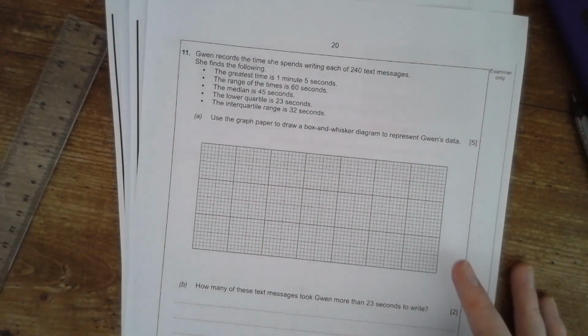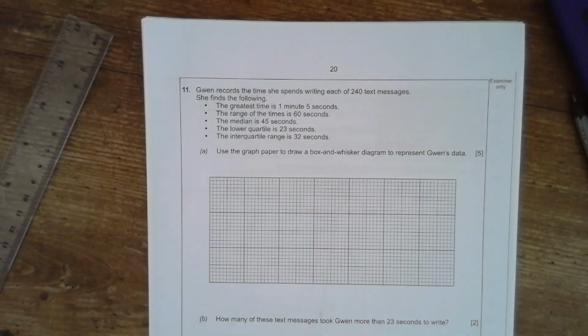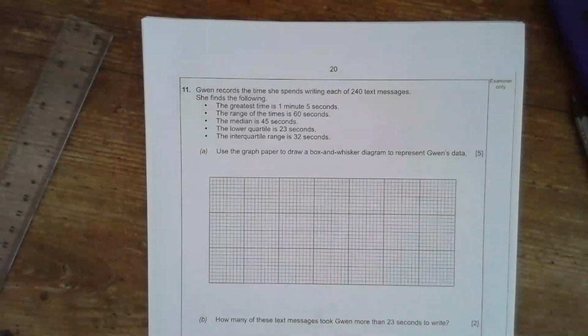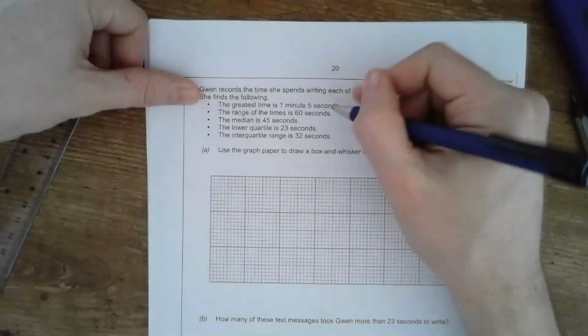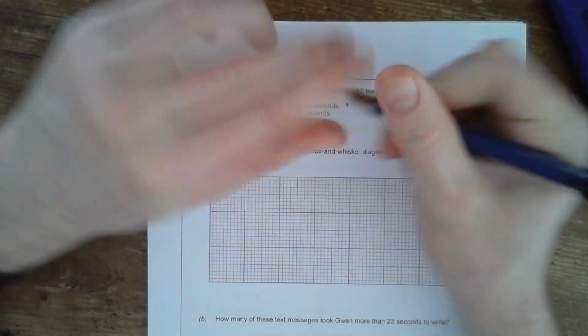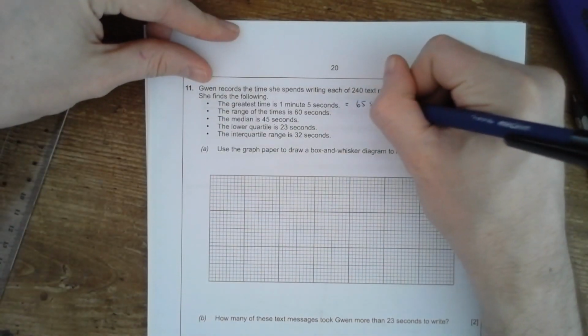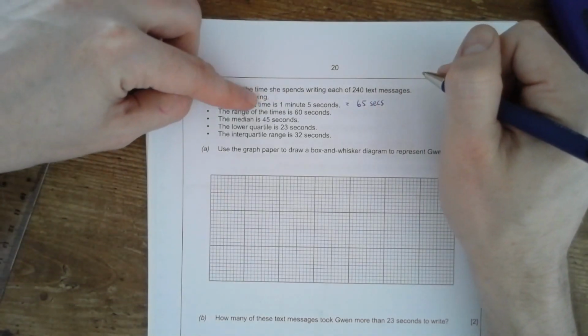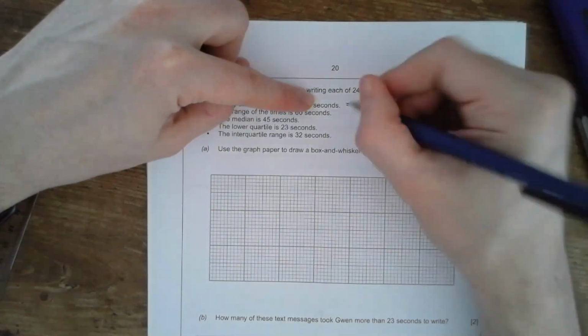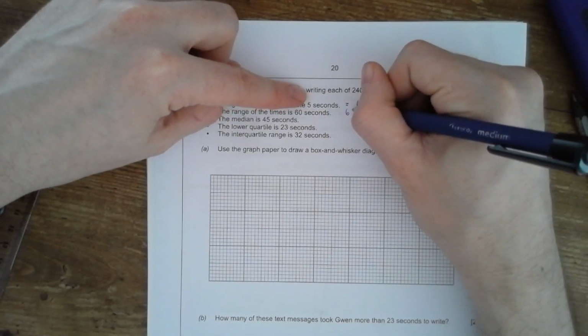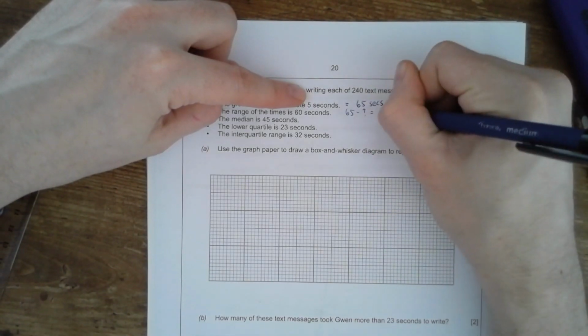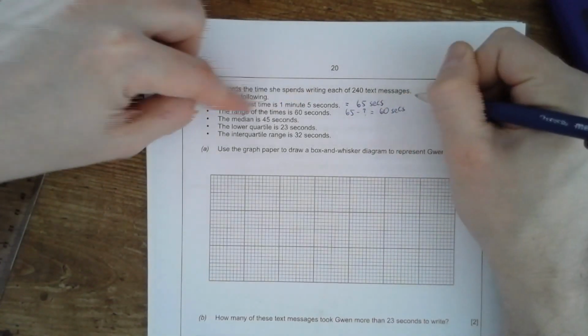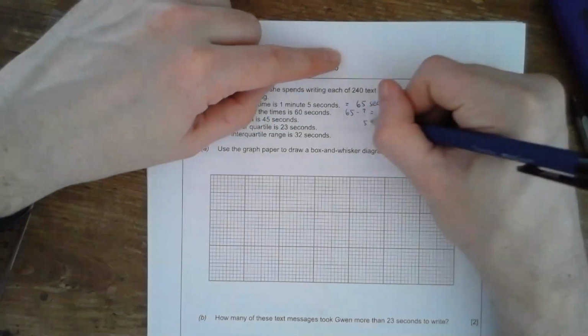Over the page, it says Gwen records the time that she spends writing each of her 240 text messages. The greatest time is 1 minute 5 seconds. The range of time is 60 seconds. Now, as you go through these bullet points, you can see everything's in seconds so far, bar the top one. So we need to have them all in the same unit of measure. So 1 minute being 60 seconds and 5 seconds would be 65 seconds. The range of the times is 60 seconds. So 65, take away what is 60?